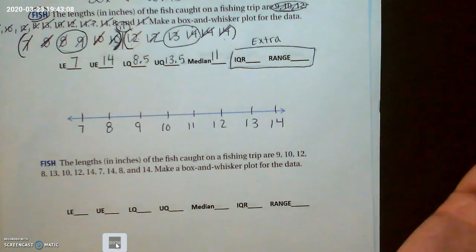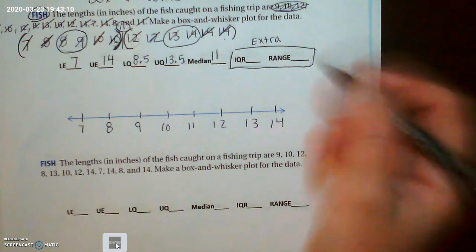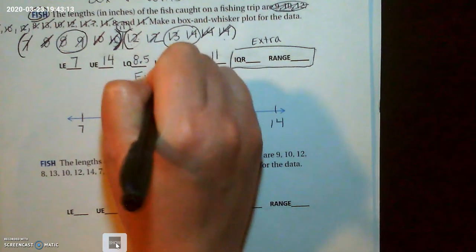Let's make sure we title our chart. Our title is the fish, so we'll just say fish lengths.